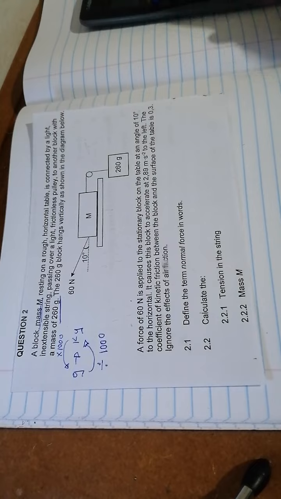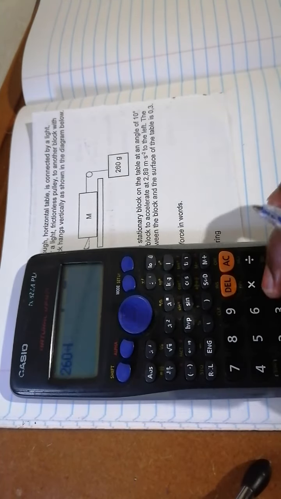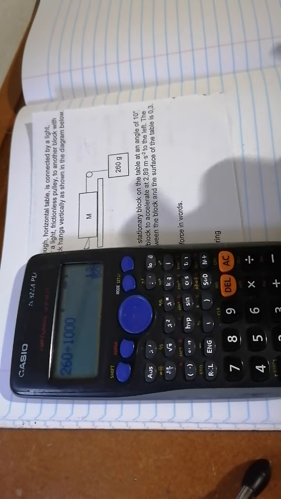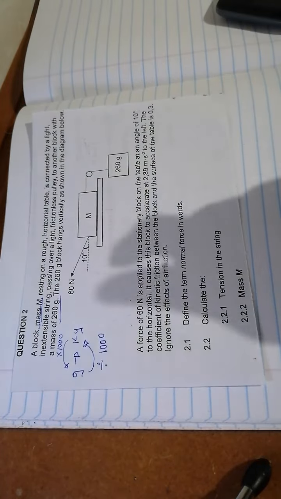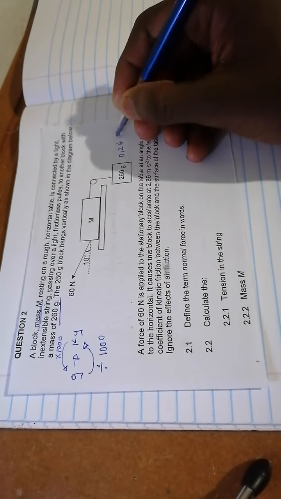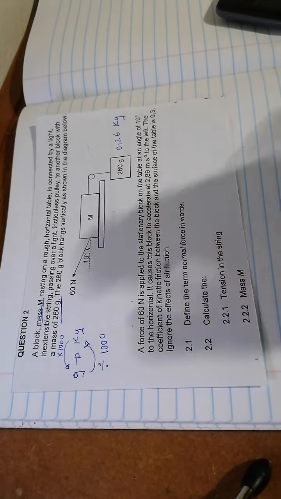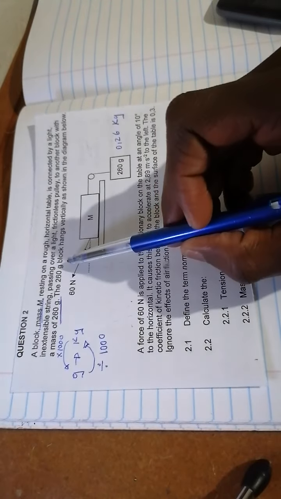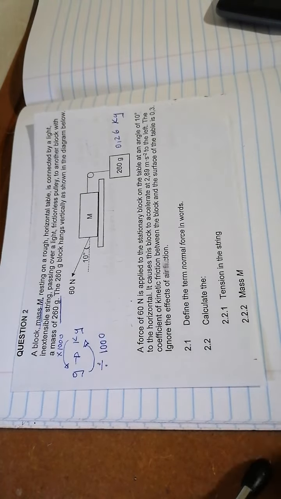So what can we do? We can say 260 divided by 1000. We get 0.26. Meaning here the mass is 0.26 kilograms. Then they say the 260 grams, which is 0.26 kilograms, block hangs vertically as shown in the diagram below.